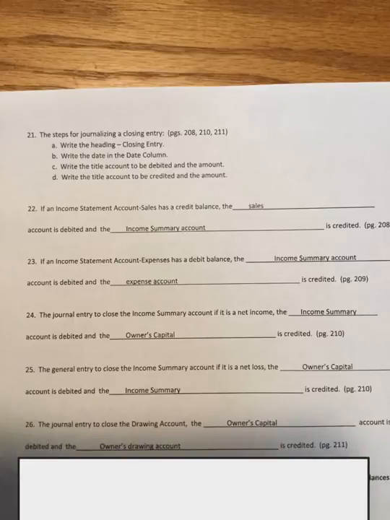And then our last closing entry, the journal entry to close the drawing account. Again, the drawing account normal balance is a debit. Therefore, we need to credit it to make the account 0. So the owner's capital account is going to be debited, which again makes sense because drawing from the business decreases the value. And the owner's drawing account then is going to be credited.